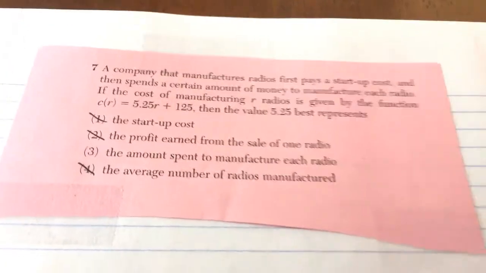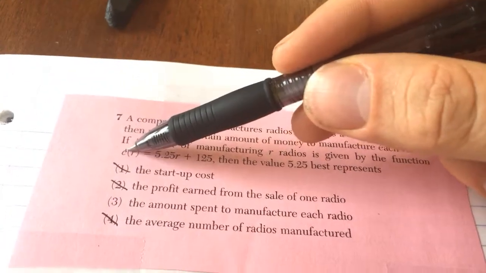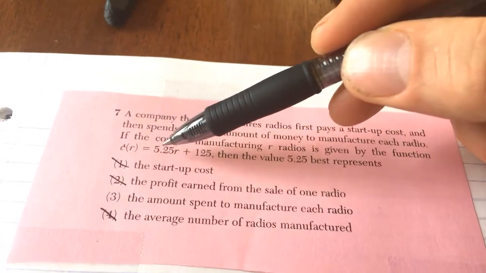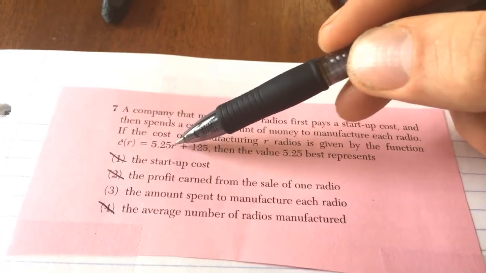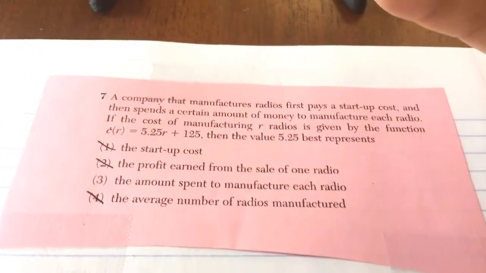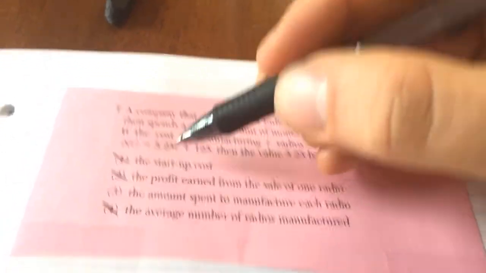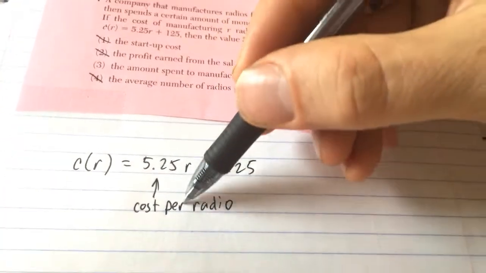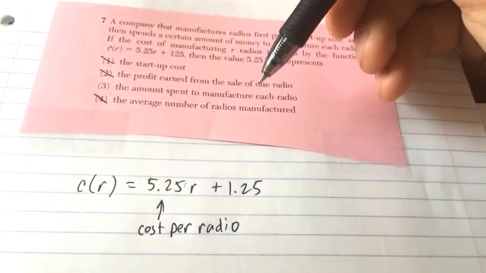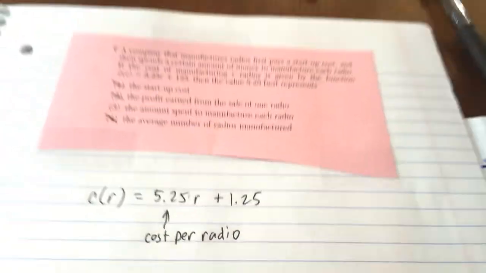Number 7, they give you this equation. They say that the cost of doing R radios is by this formula, 525 times R plus 125. 525 times R is basically saying the cost per radio, because "per" in this case is going to mean multiplication. Okay, so it's choice number 3.